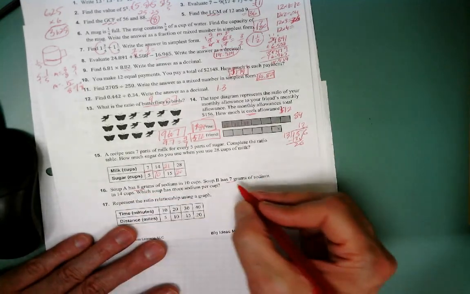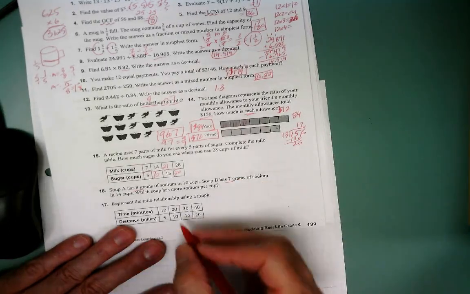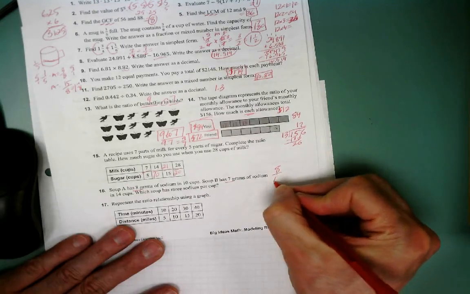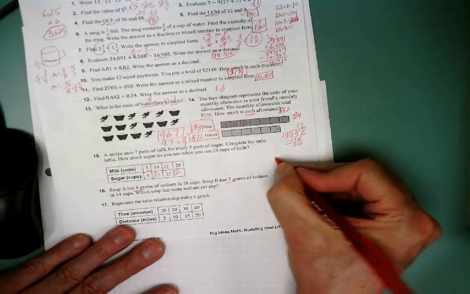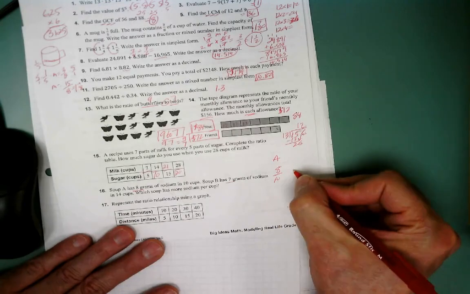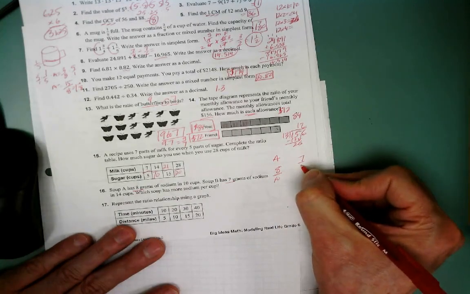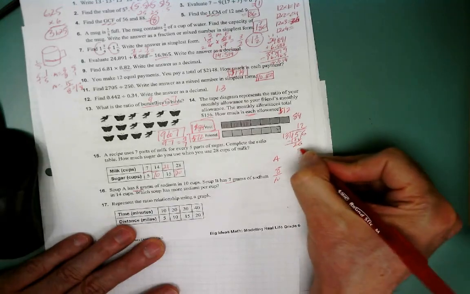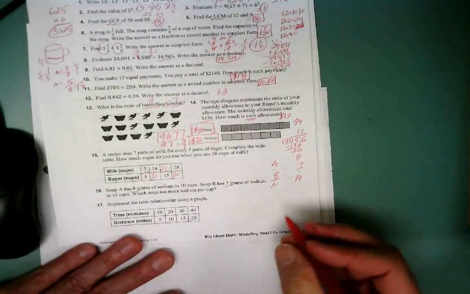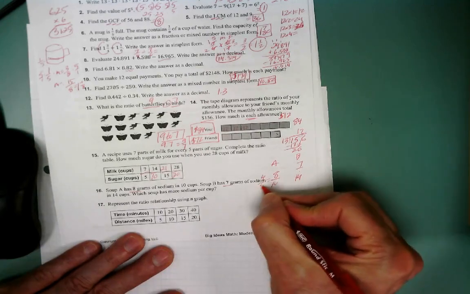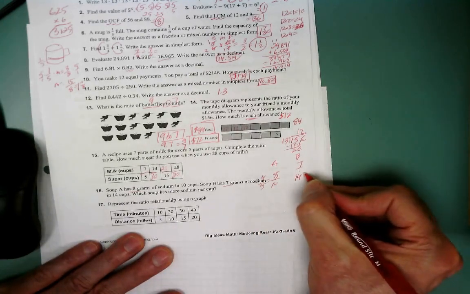But you're basically comparing the ratios of sodium per cup, 8 to 10 for the first one, that's A, compared to 7 to 14 for B. Well, which is more? Well, can I simplify them? Yeah, this is the same as 4 to 5, and this is the same as 1/2. 4/5 is more than a half.